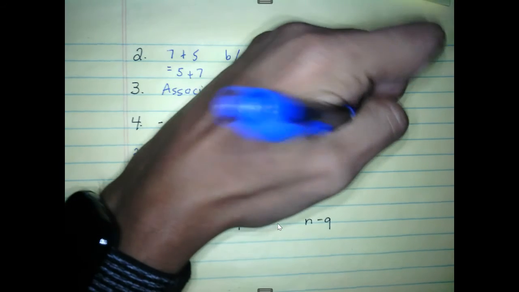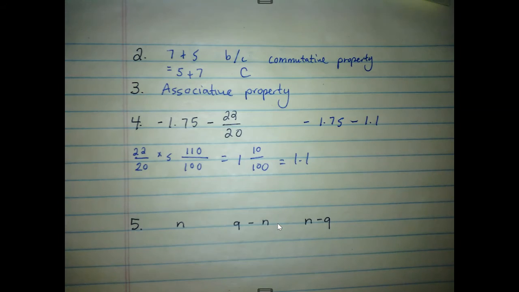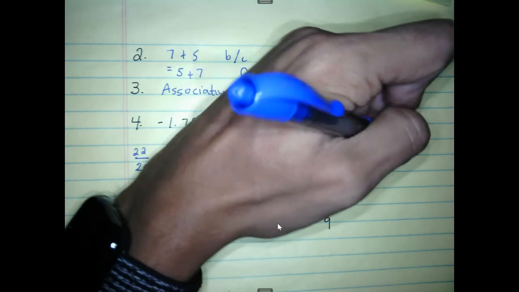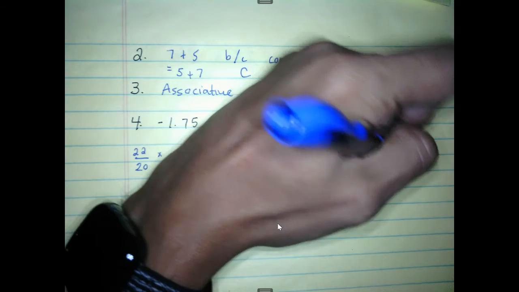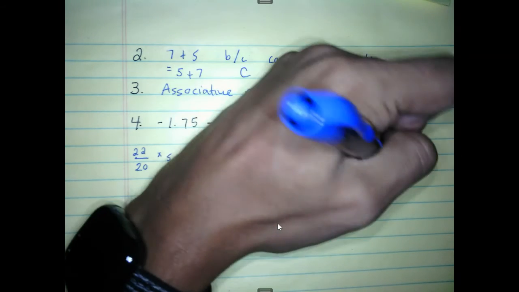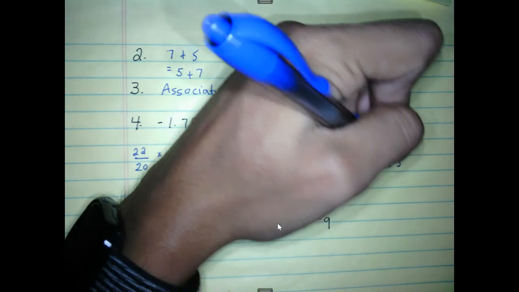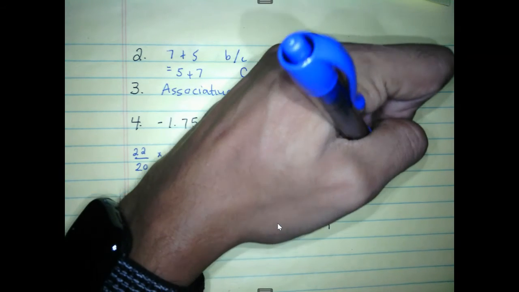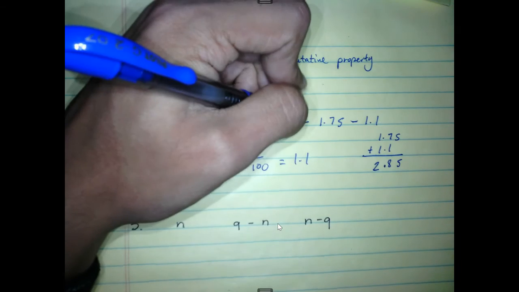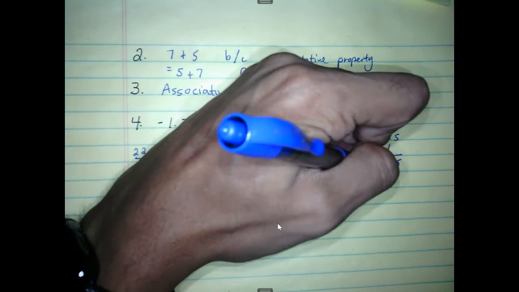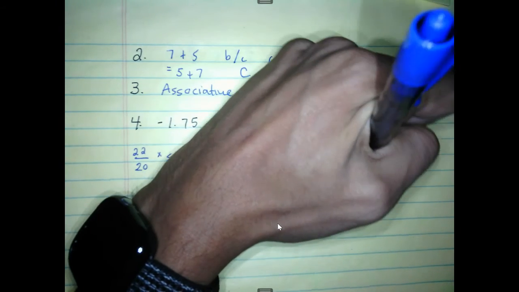minus 1.1. Whenever we're subtracting from a negative, it's like adding, but just don't forget that it's negative. So what I'm going to do is 1.75 plus 1.1. That makes it 5. 7 plus 1 is 8. Bring down the decimal, 1 plus 1 is 2. And don't forget that it's negative. So our answer is negative 2.85.